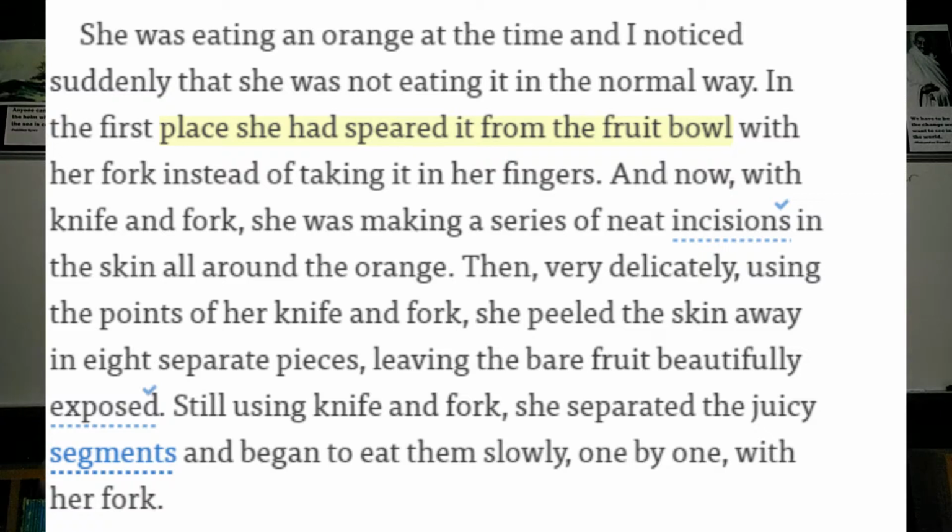She was eating an orange at the time, and I noticed suddenly that she was not eating it in the normal way. In the first place, she ate it from the fruit bowl with her fork instead of taking it in her fingers. And now, with knife and fork, she was making a series of neat incisions in the skin all around the orange. Then, very delicately, using the points of her knife and fork, she peeled the skin away in 8 separate pieces, leaving the bare fruit beautifully exposed. Still using knife and fork, she separated the juicy segments and began to eat them slowly, one by one with her fork.